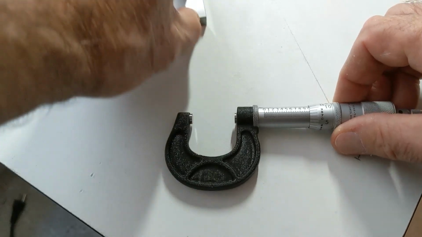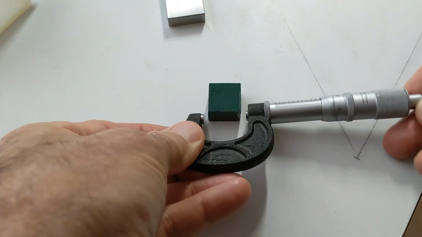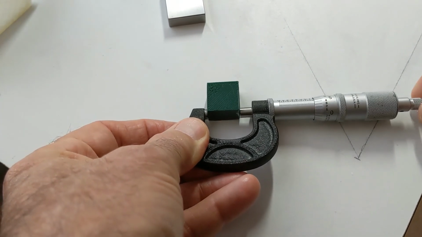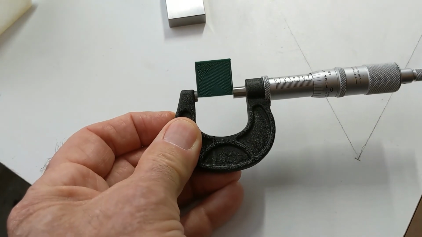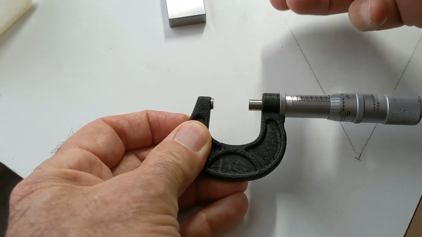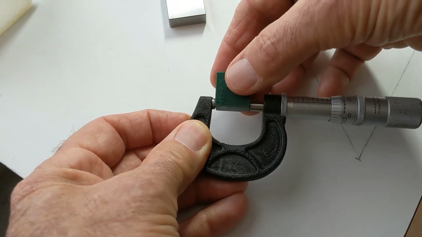And now I can be confident that if I use it to measure the distance to one of these corners, it's going to be accurate and consistent. Now, I did one face. The other one is loose.